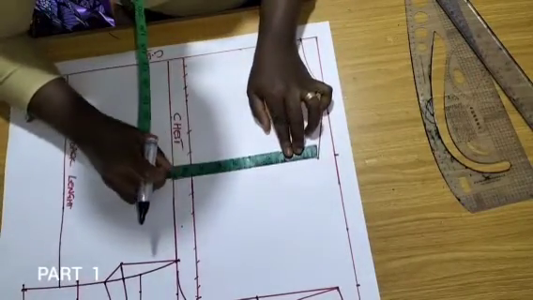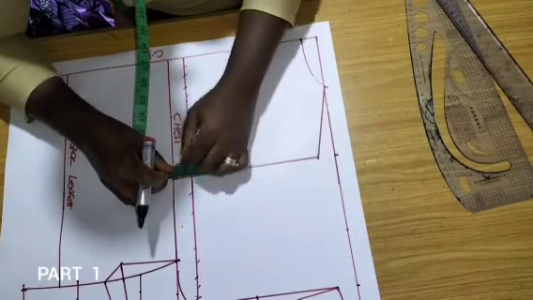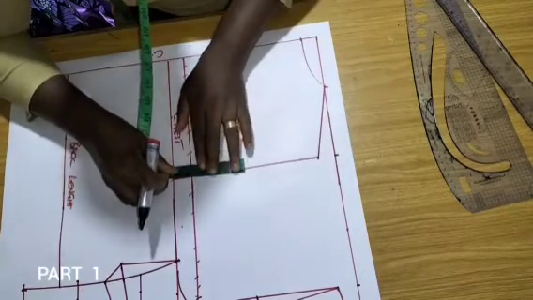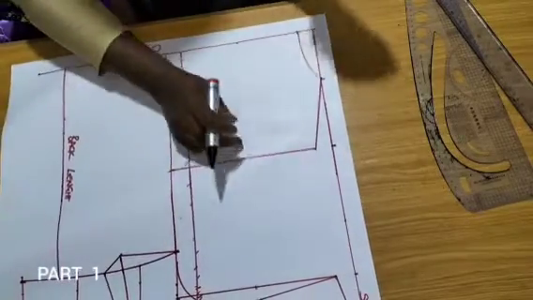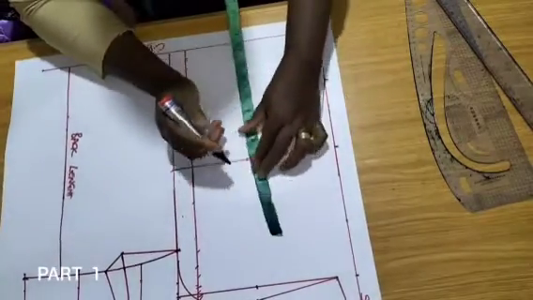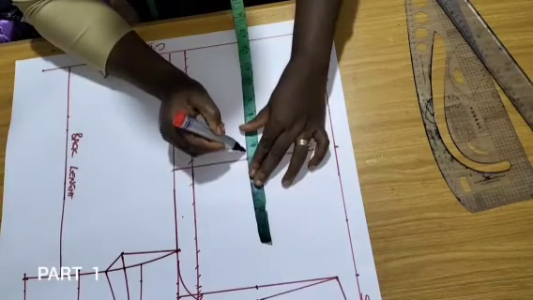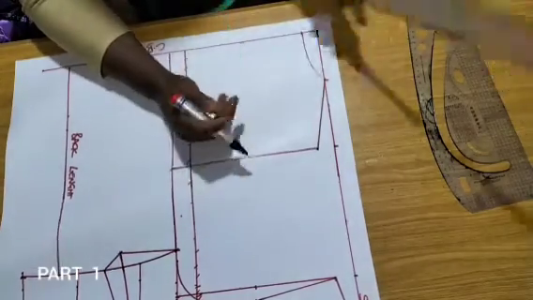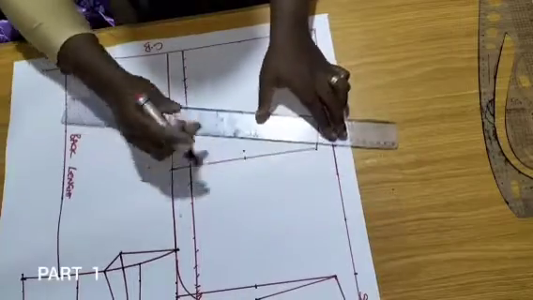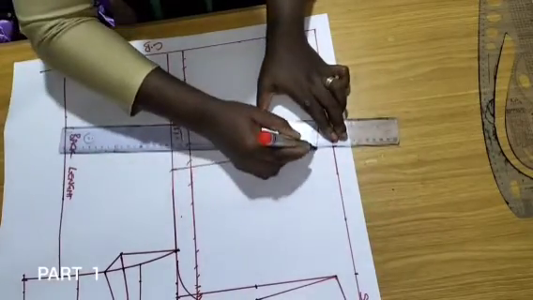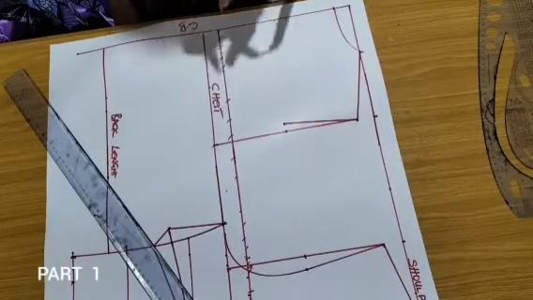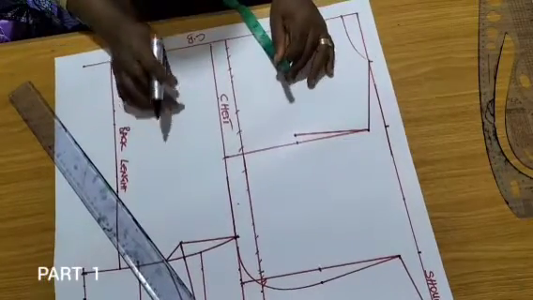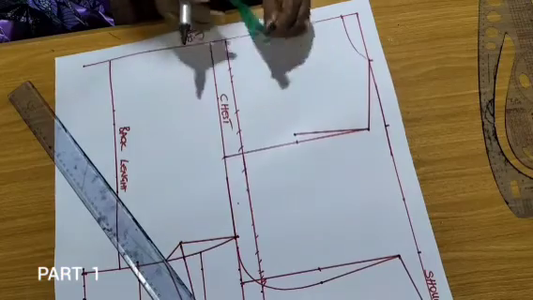From here to here, remember my chest line was 8.5, and half of it is 4.25. For the back bodice, we are going to go in by 0.5, which is standard, and it works for everybody. So from here, I'll connect to the tip of the shoulder.